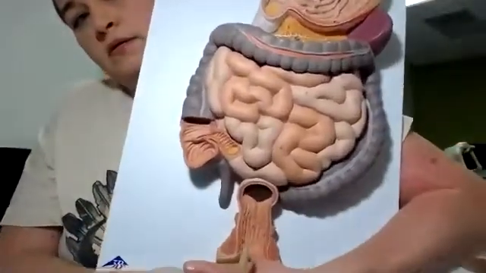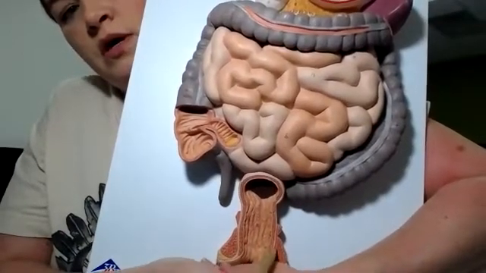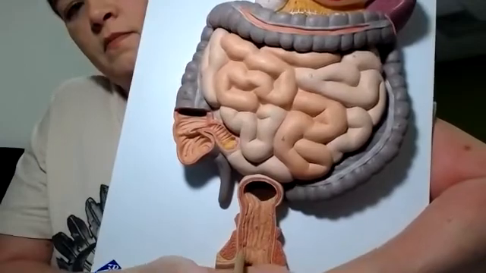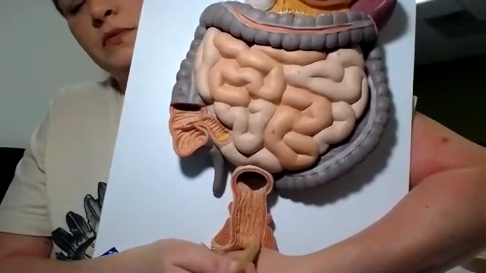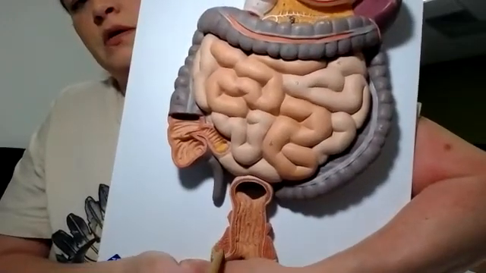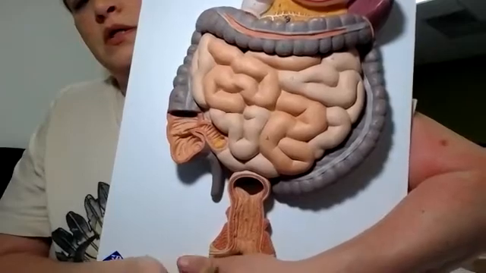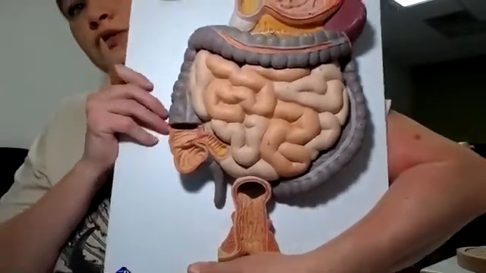Identify this structure here and here. Internal anal sphincter. Identify this structure, the thicker one here. These are called your external anal sphincter.